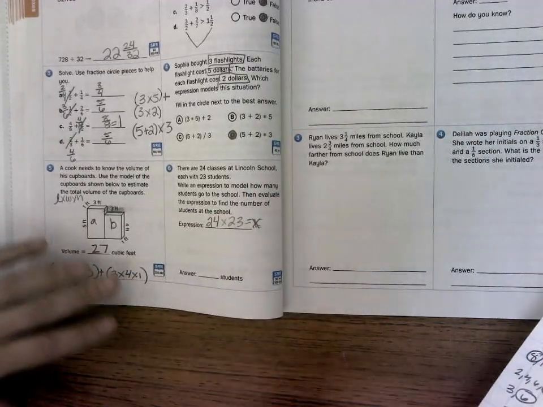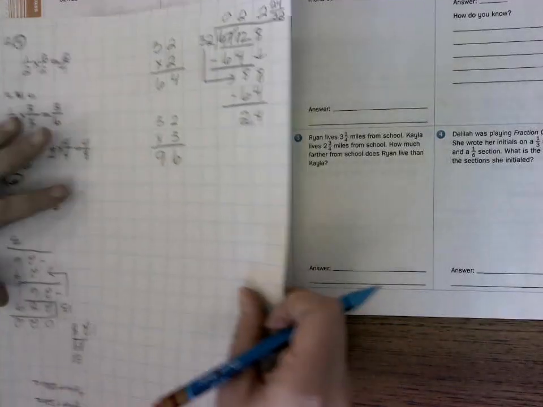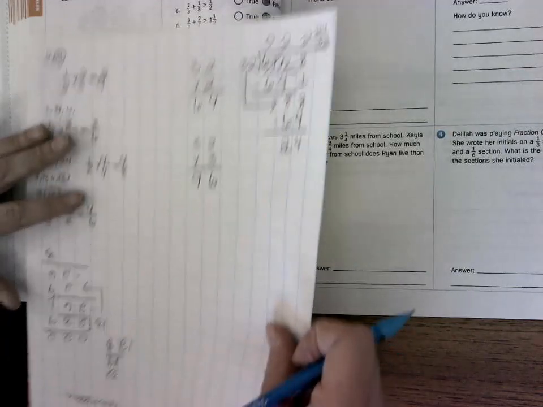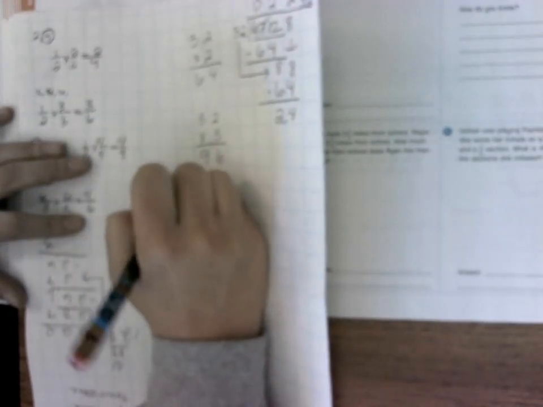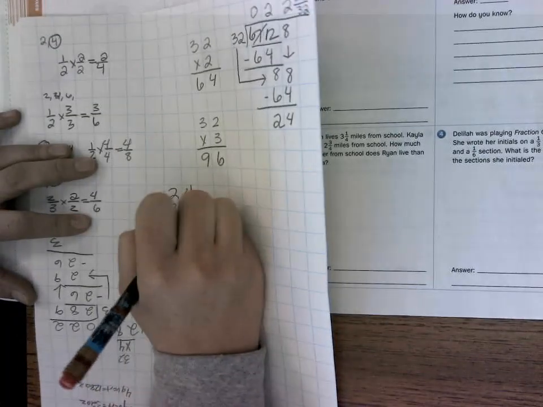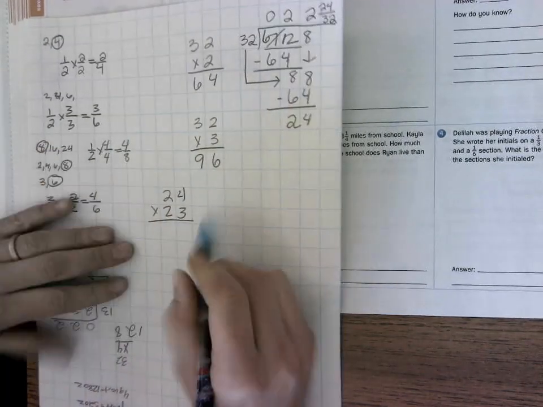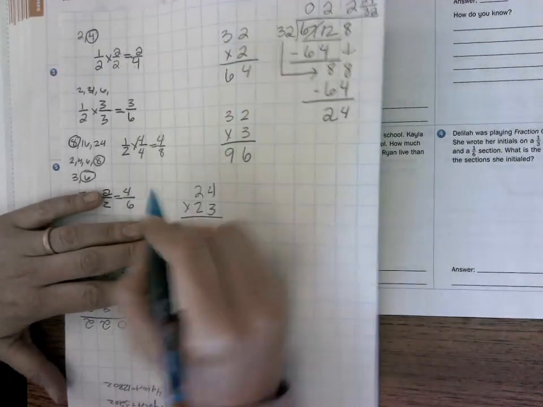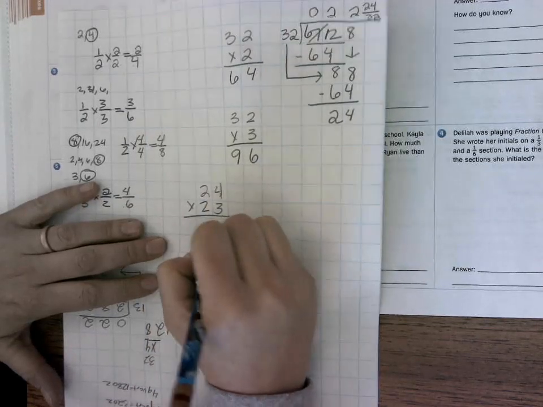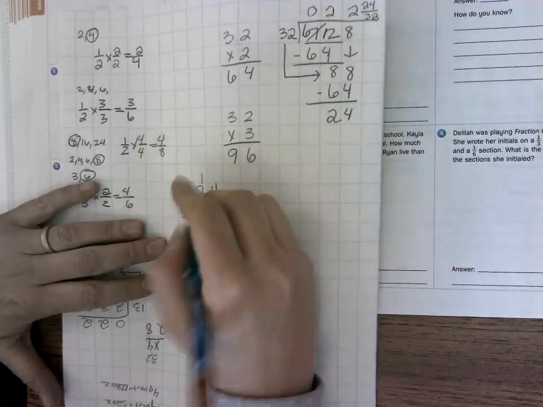Now we're going to solve, and I always love to use graph paper. I think I've said that once or twice. So I have 24 multiplied by 23. 3 times 4 is 12. 3 times 2 is 6, plus 1 is 7.